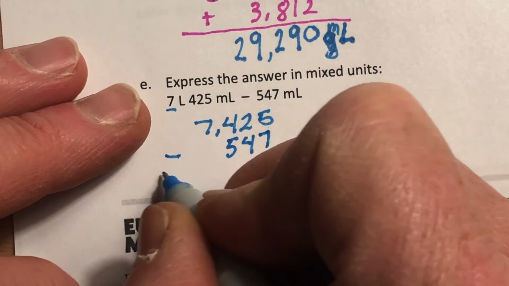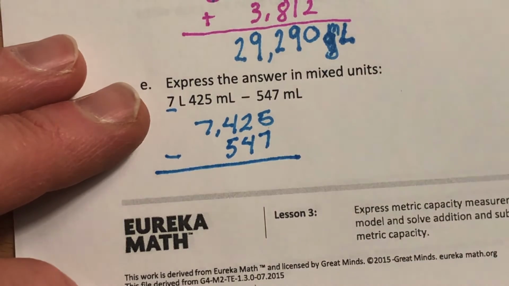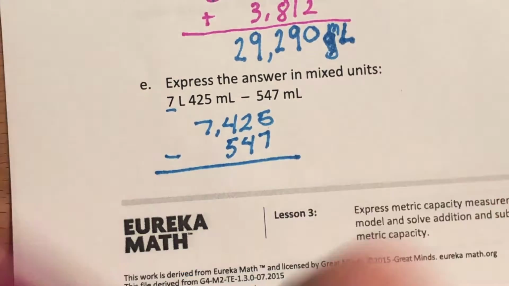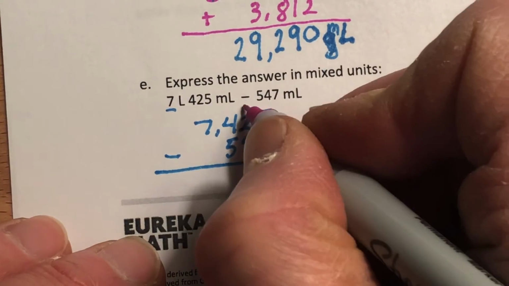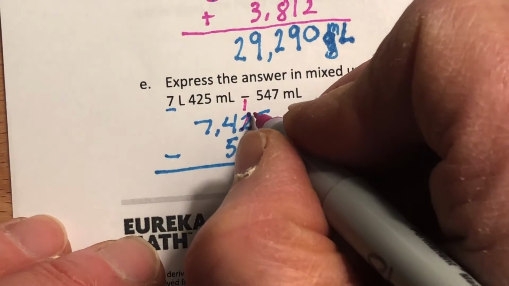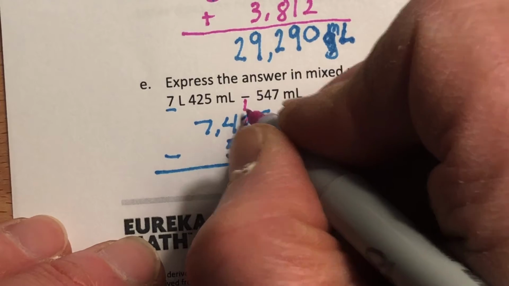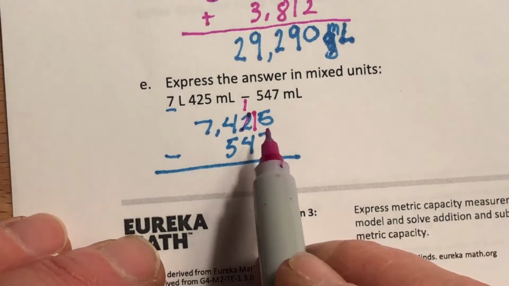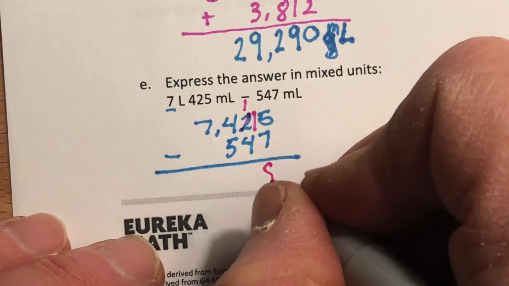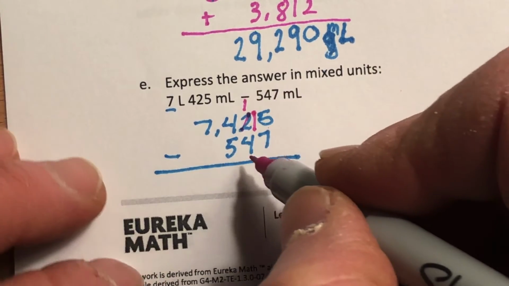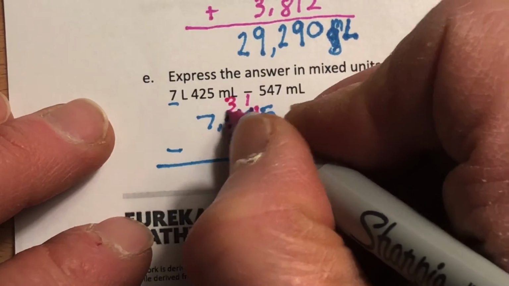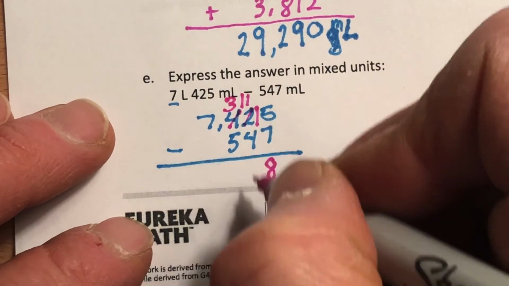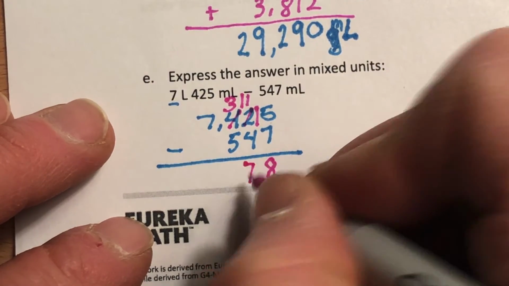547 milliliters, okay? So 5 minus 7, I can't do, so I'm going to go to my tens and take one of those tens. Take 2, cross out 1, leave 1. Cross out 2, leave 1, take 1. 15 minus 7 is 8. 1 minus 4, can't do it. Go to the hundreds place, take 100. Leave 3. 11 minus 4, that's 7.